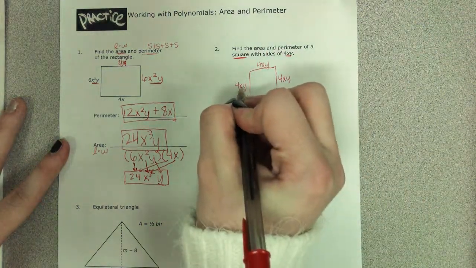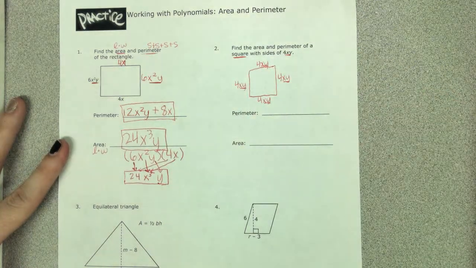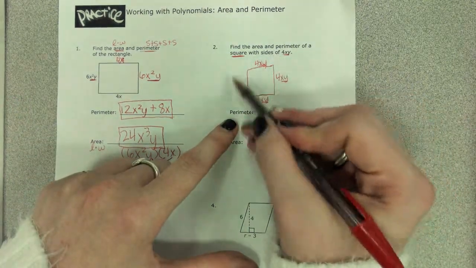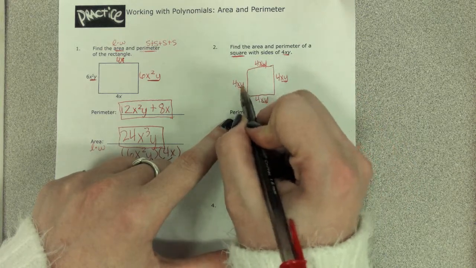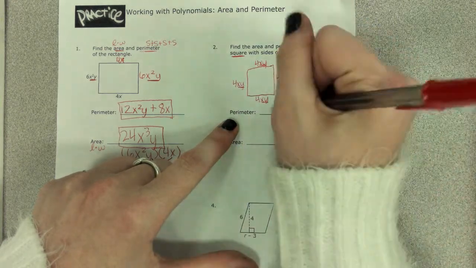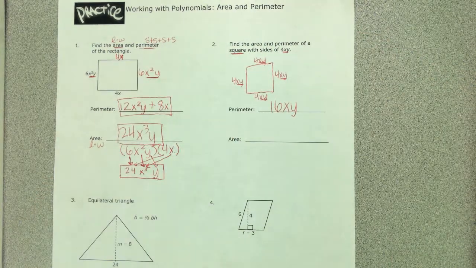Since the base for all of my sides is xy, all of my sides have the same letter to the same power. To find that perimeter, I'm just going to add them all up. So here's 4 of them, plus 4 more of them, plus 4 more of them, plus 4 more of them, is going to be 16 of that base xy.